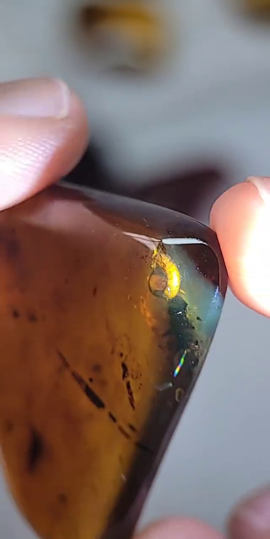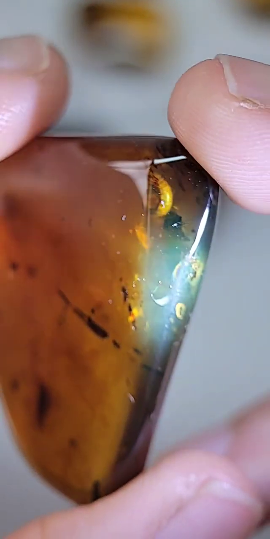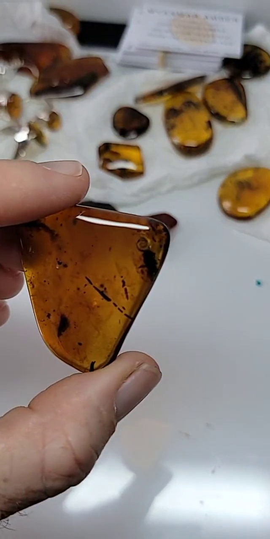That's some really nice amber. There's actually blue and green in that amber. Wow. Nice. Yeah, the Myanmar blues is so common. Yeah, that is some gorgeous weird stuff.